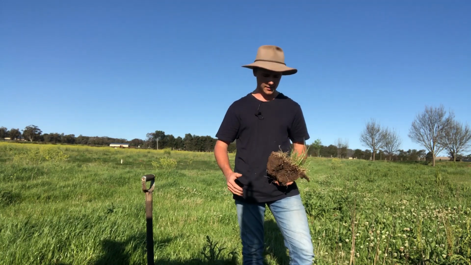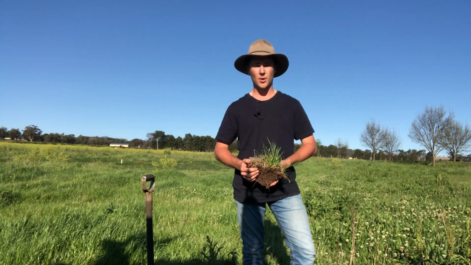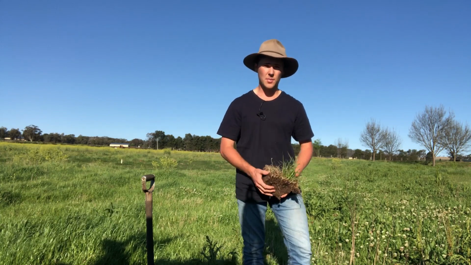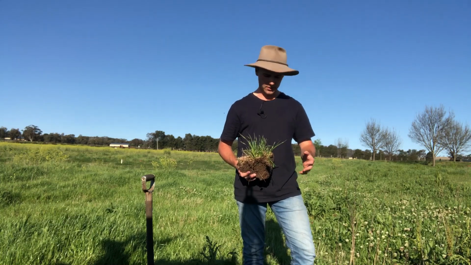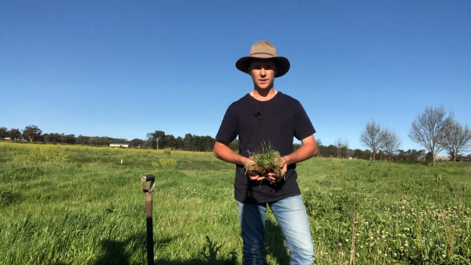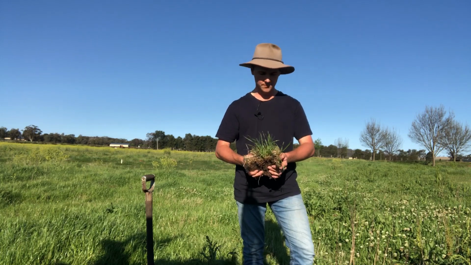Rightio, so we've just talked about the importance of soil organic carbon. So what is it exactly? It's pretty much organic matter that's decomposed within our soil. We get a range of benefits. We get chemical benefits, physical benefits, and biological benefits, all of which improve the productivity and fertility of our soil.